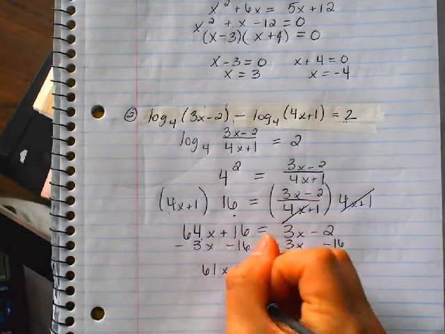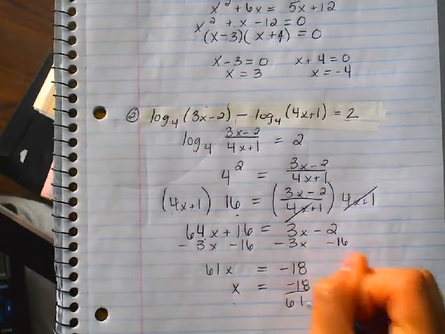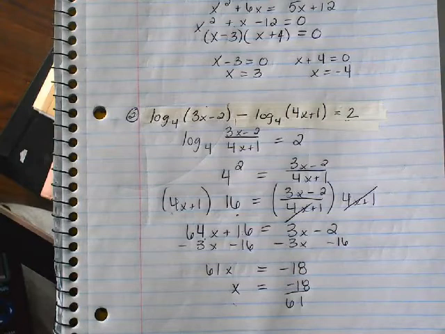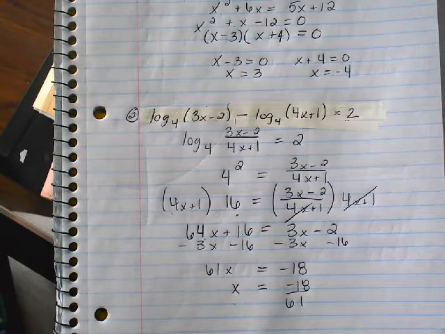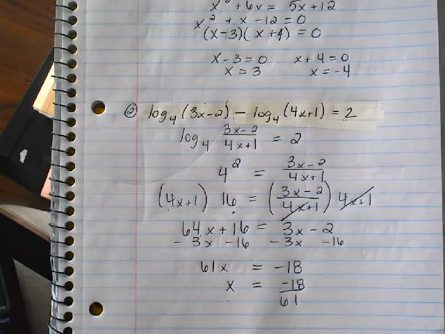Okay, unfortunately it's a fraction. If I did my math right, I think I did, but if you find a mistake, please let me know. Negative 18 over 61. Can that be reduced? No, it can't. Okay, so not a very pretty answer, but a correct answer nonetheless, unless you find a mistake. If so, let me know. Bonus points for you.